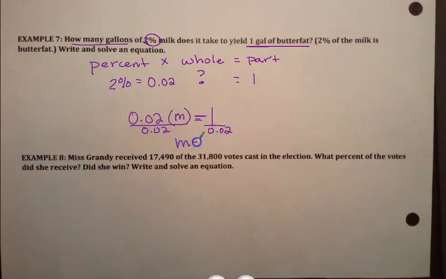So M would equal 1 divided by 0.02 is 50. Perfect. So 50 gallons. So how much milk will we need to make 1 gallon of butterfat? We'd need 50 gallons of milk to make a gallon of butterfat.